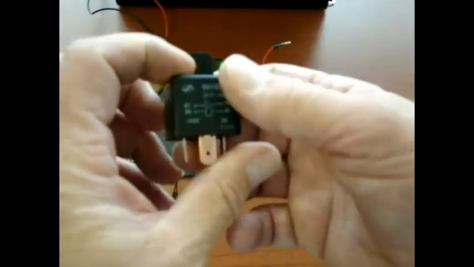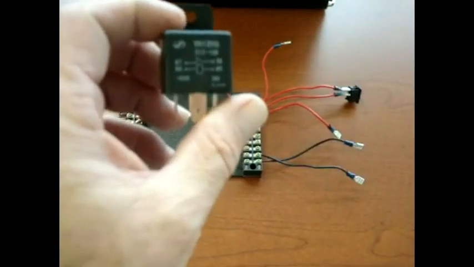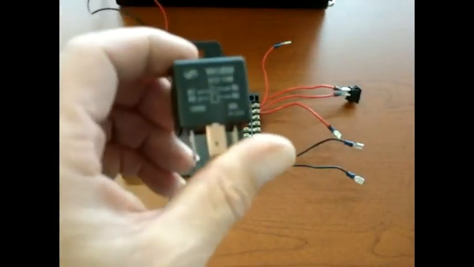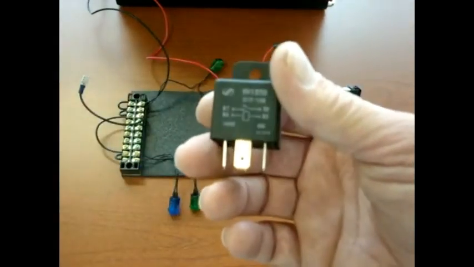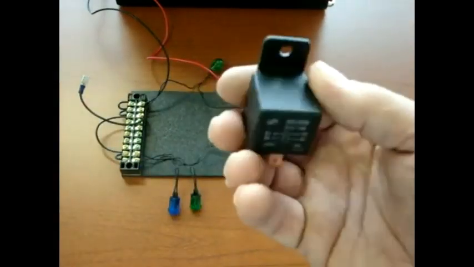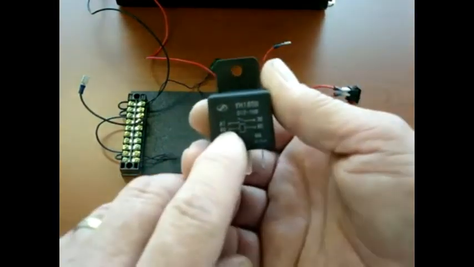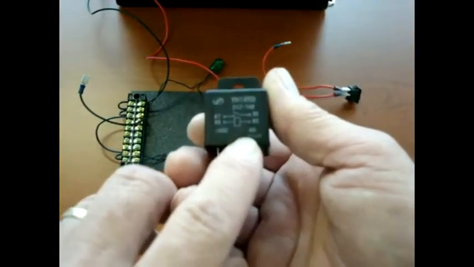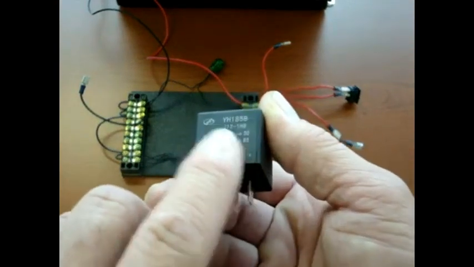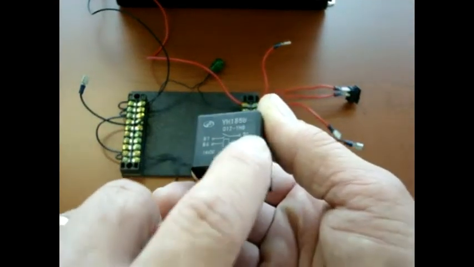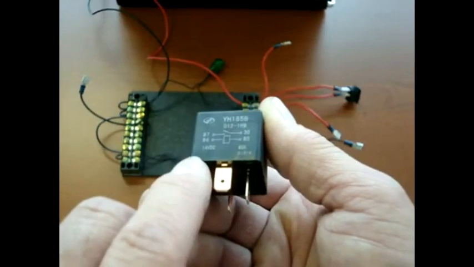They have a schematic on them typically, and if not, they have a printed spot on there which will give these numbers, which we'll go over in a minute. And there's kind of a standard for listing and labeling these type of devices.